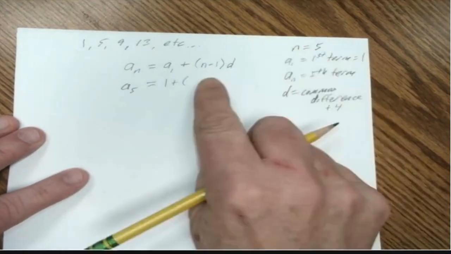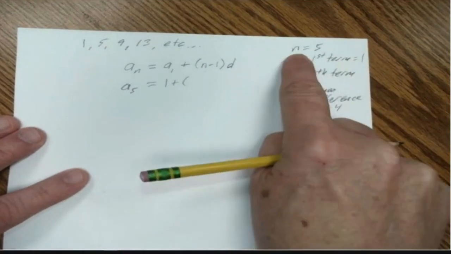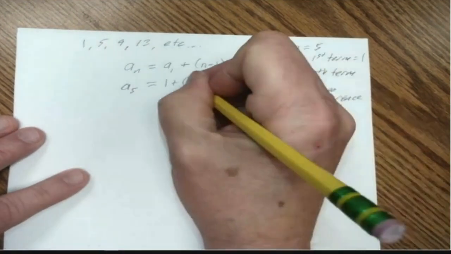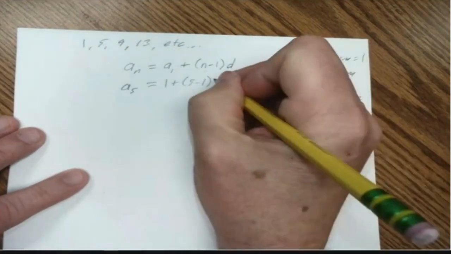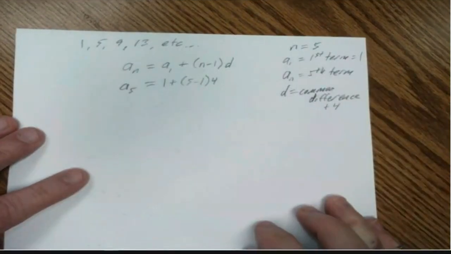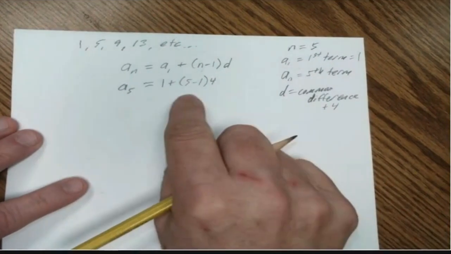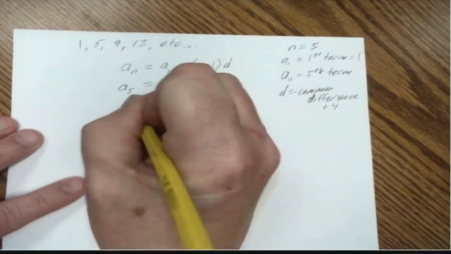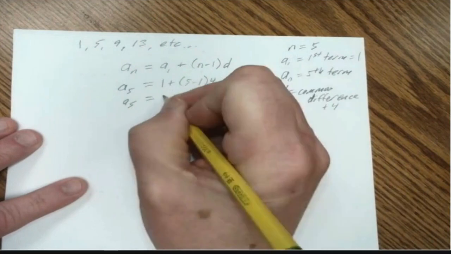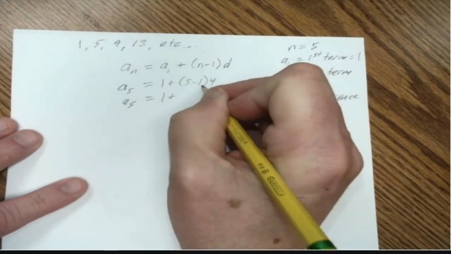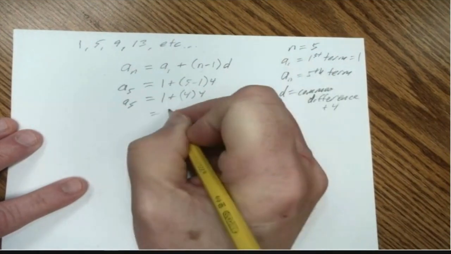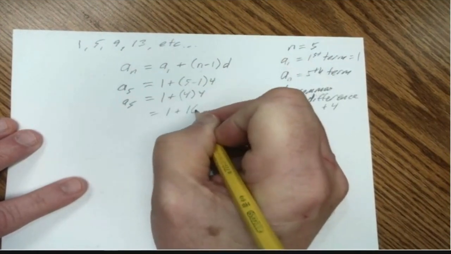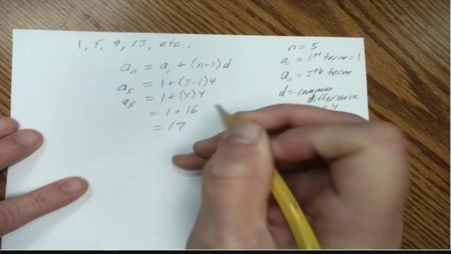Plus parentheses, n is 5, so 5 minus 1 times the common difference of 4. Okay, so let's simplify that. The fifth term would be 1 plus 5 minus 1, which is 4, times 4. 1 plus 4 times 4 is 16, so 17 would be the fifth term.